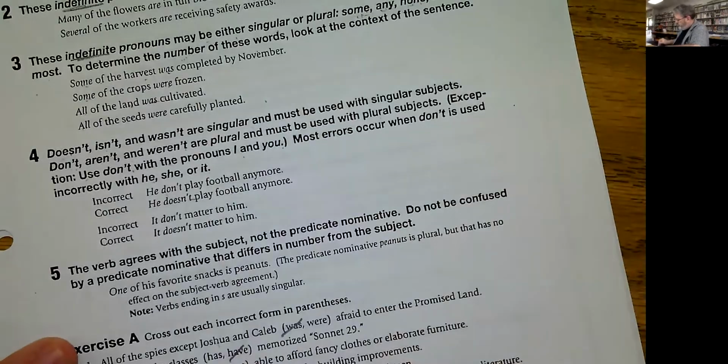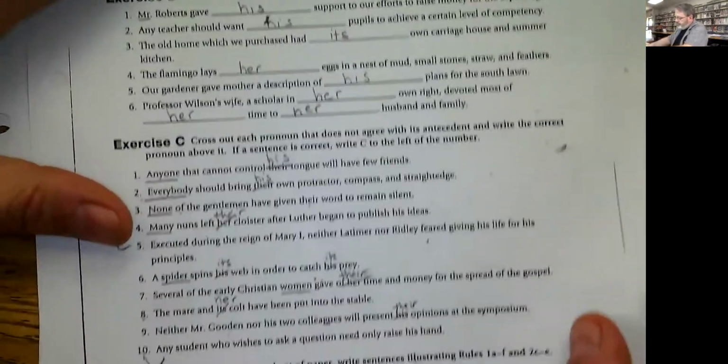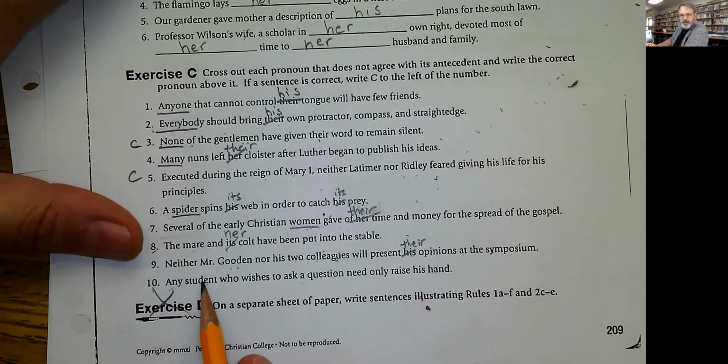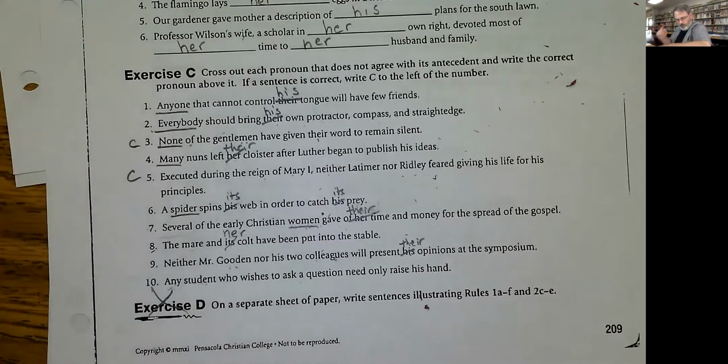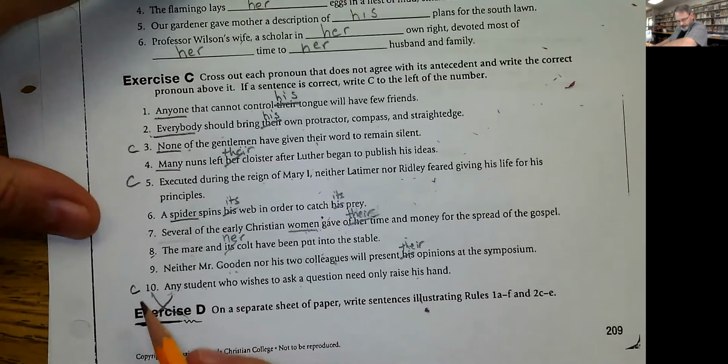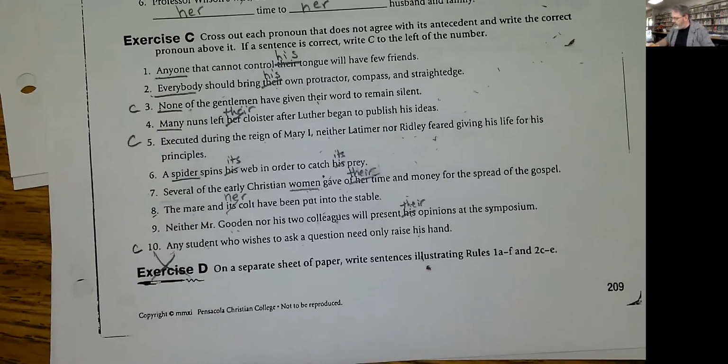We have to look at the prepositional phrase that follows it, or what follows it. Any student. So in this case, there's not a prepositional phrase, but student is singular, right? His is singular. His represents male and female when you don't know the difference. That one's correct. Okay, so that's the last answer.